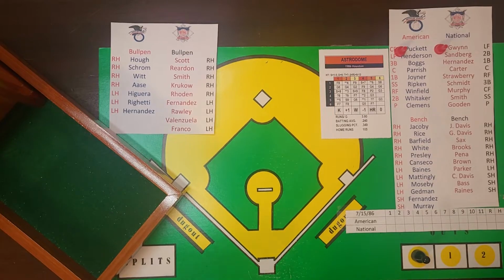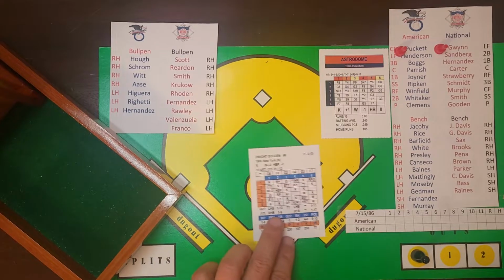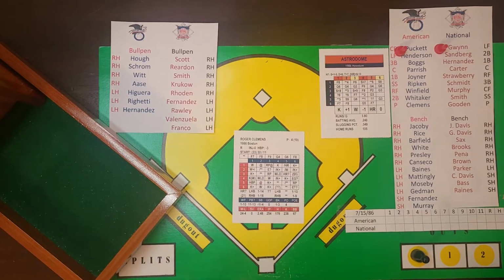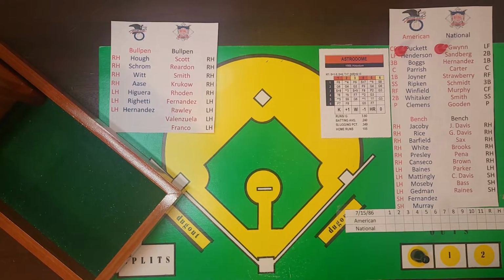So, of course, the starting pitchers for the two teams, you've got Dwight Gooden for the Mets, or for the National League, rather, and you've got Roger Clemens for the American League. I chose Inside Pitch because all the cards are nice and colorful, and I just thought it screamed to do Inside Pitch on the All-Star Game.